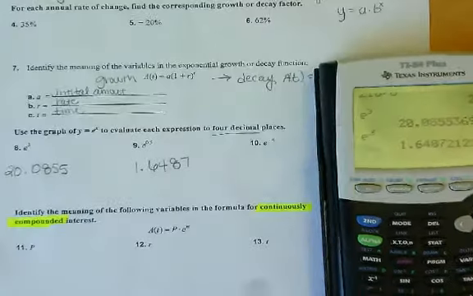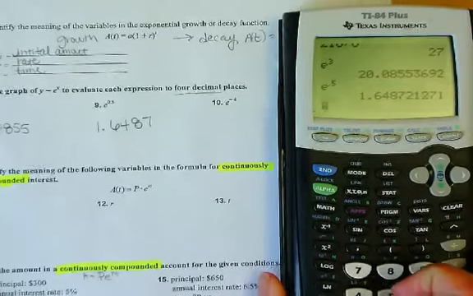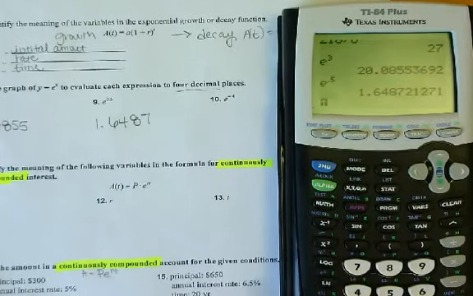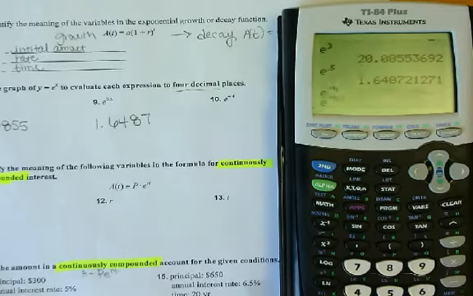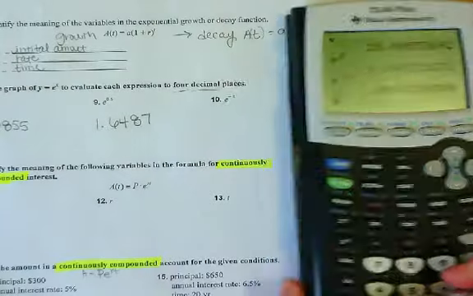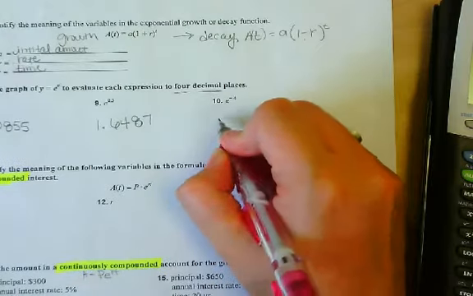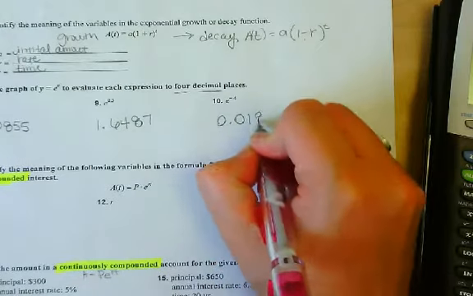Then I'm going to do the same thing for the last problem. So second, and then ln, and then my exponent is -4, and I'm rounding to the 4 decimal places. So 0.0183.